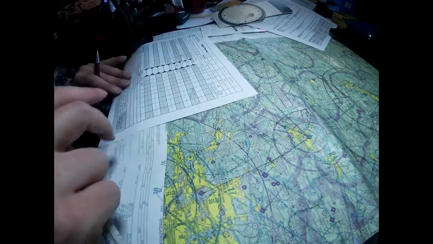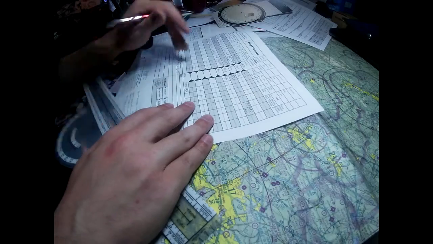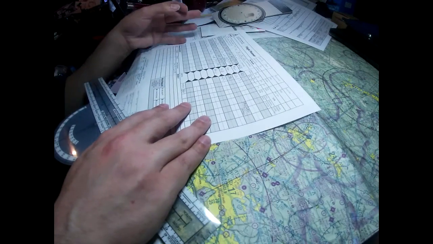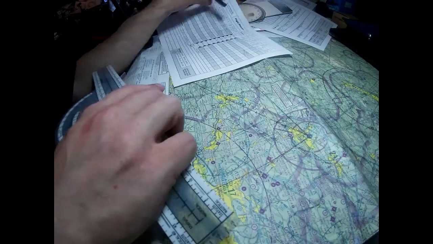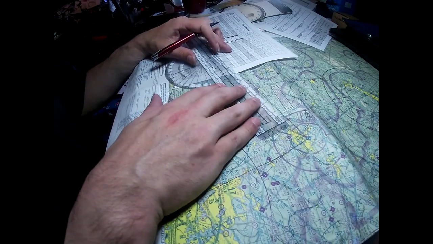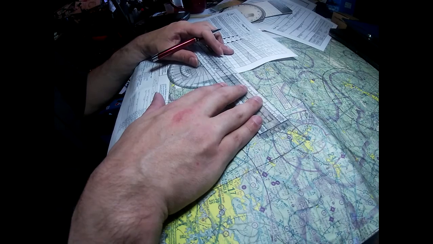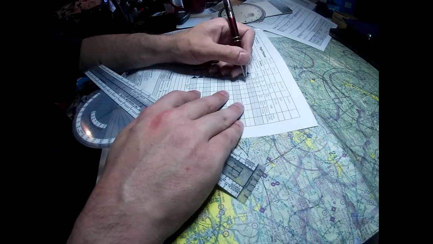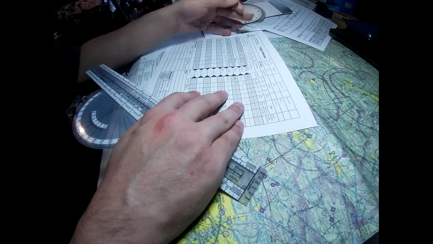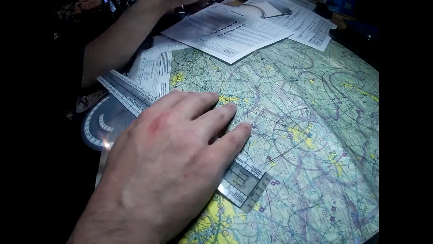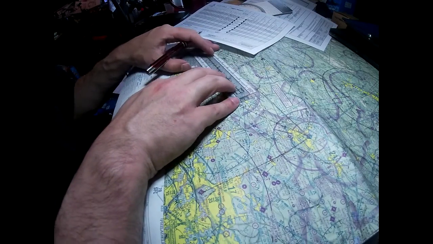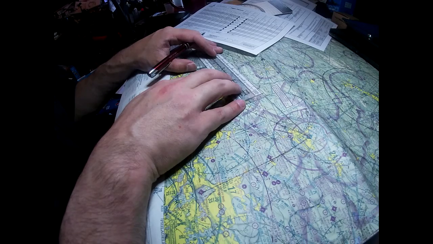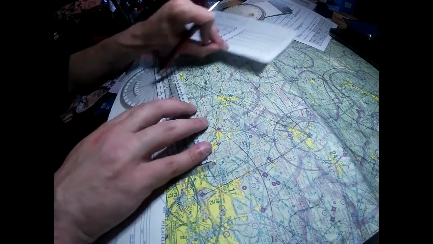So about 9 nautical miles is the first one. 14 is the next one. 15 is the next.